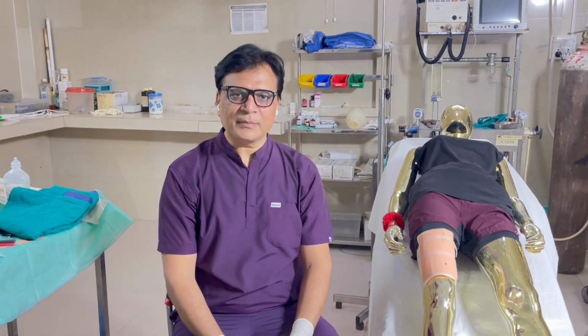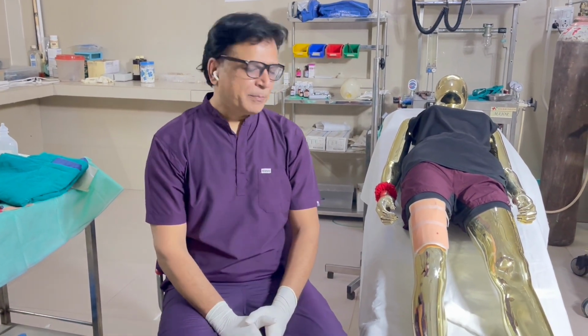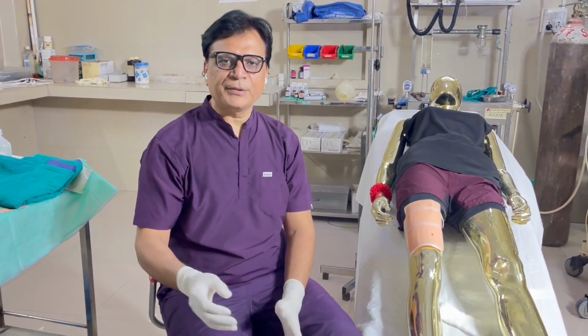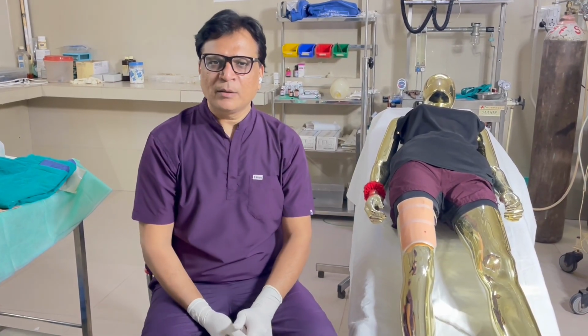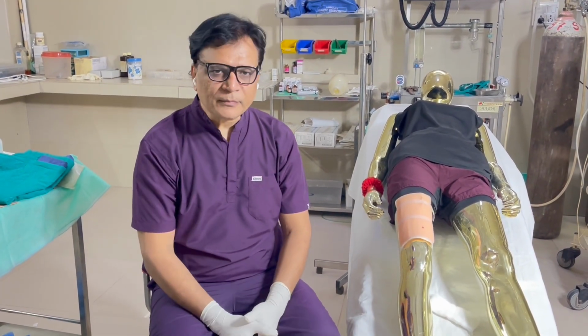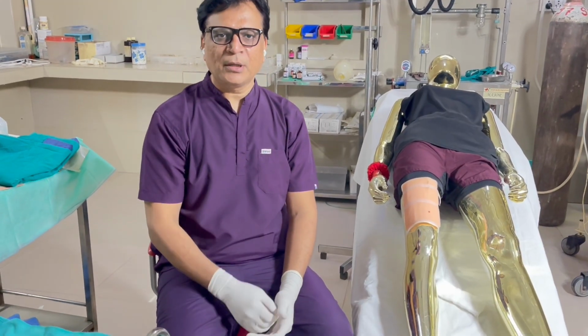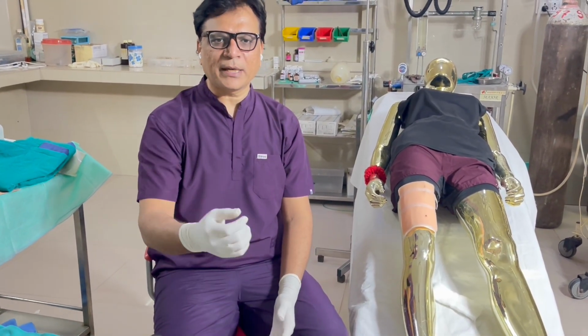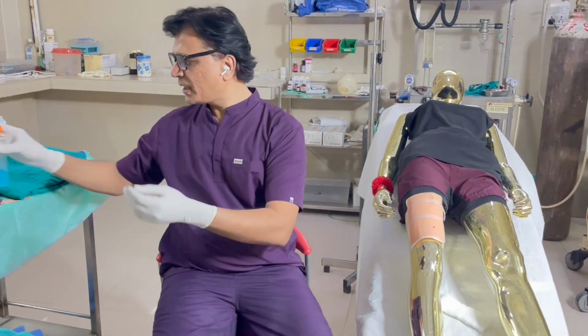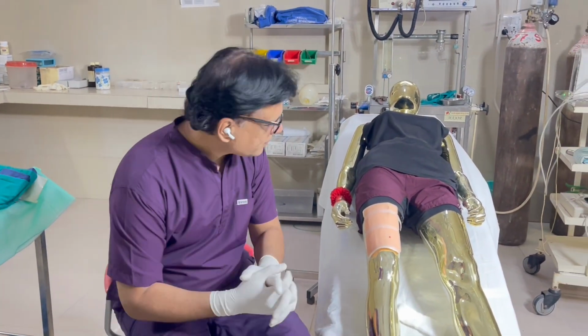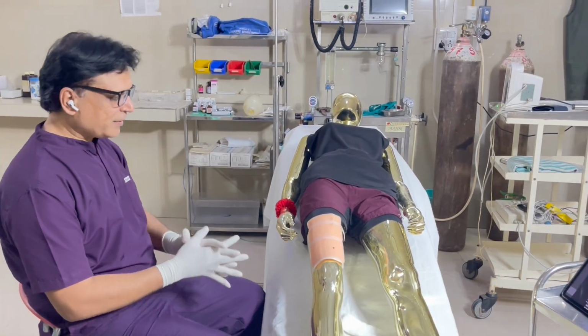So the next station is about a person having a nevus on the thigh. It is about a small mole, and I have to excise the mole under local anesthesia. So I enter the station, knock on the door, give my candidate number. Then I sanitize my hands, put on the gloves, then turn towards the patient.